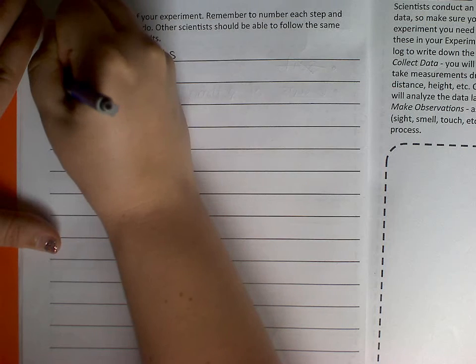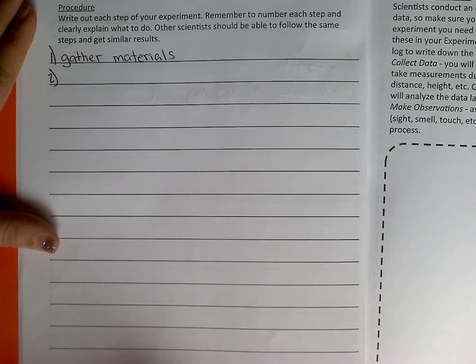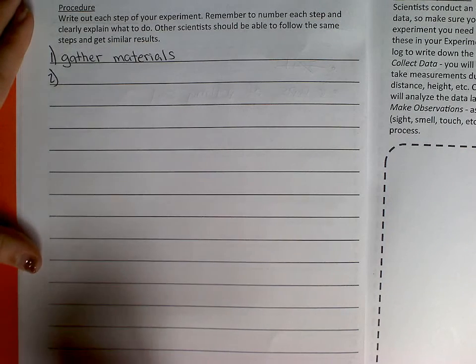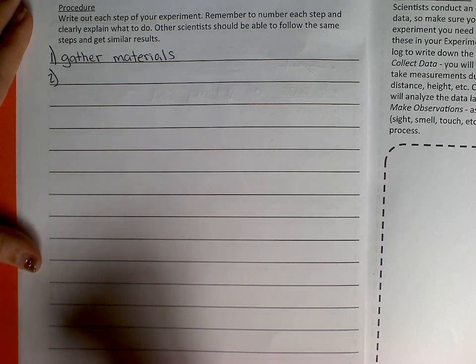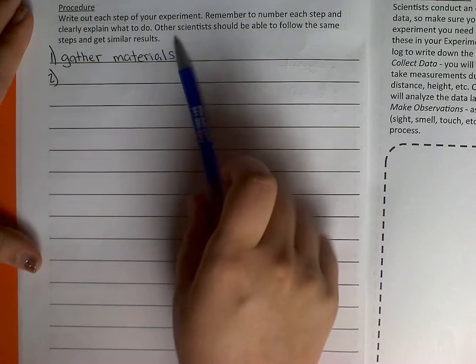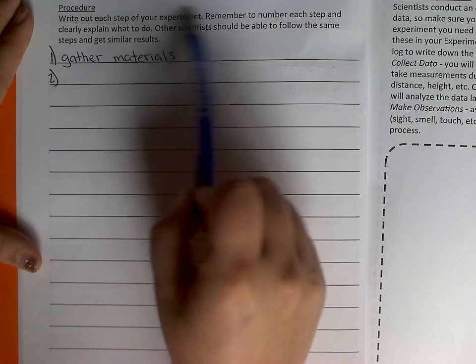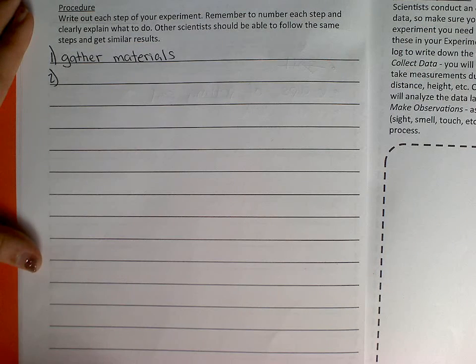And then I'm going to say number 2. What's the first thing I'm going to do? I'm going to write this out. Some of us are going to have 5 steps. Some of us are going to have 15. Just depends on your project. Okay. If you need to see examples of this, you can Google procedure science fair examples. There's lots of great samples on the internet. I also did a little sample on Google Classroom.